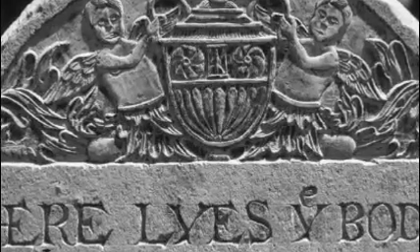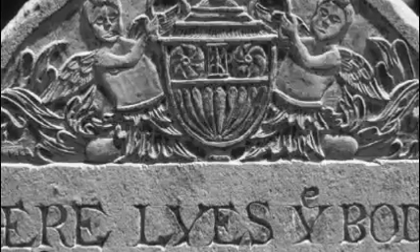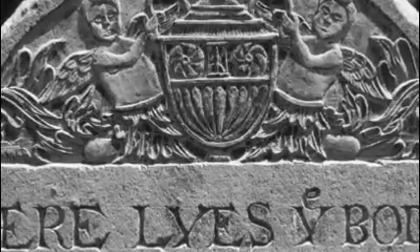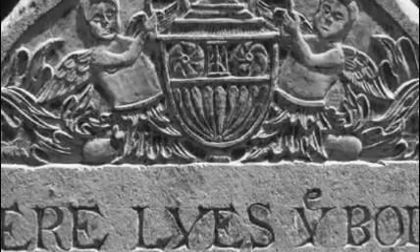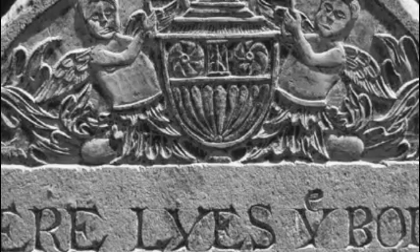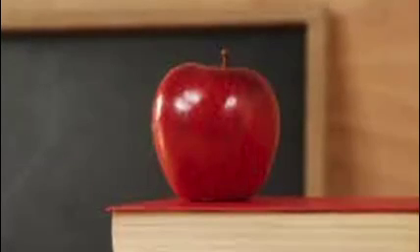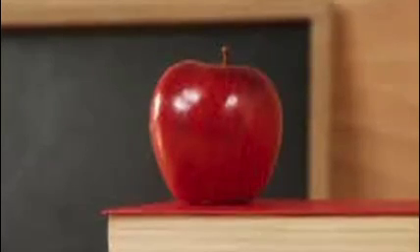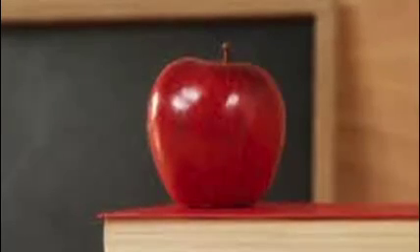Now, before we can take a look at the images on gravestones, we need to understand how we perceive images. For this, I will be using an example of an apple. Showing you image 1, you see a picture of a red apple, and you would know this was just a fruit. But if I showed you image 2 and put the apple on a desk, you would most likely think about a teacher or a student giving the apple to their teacher.